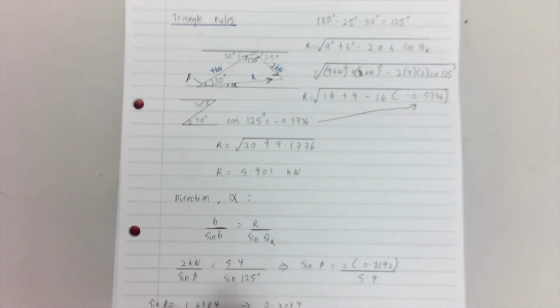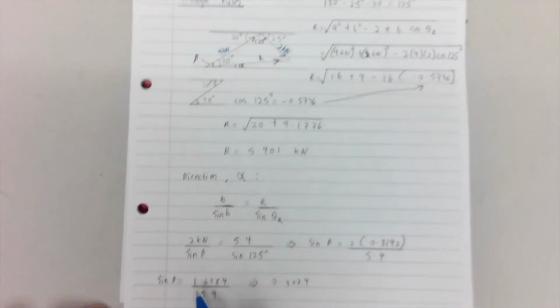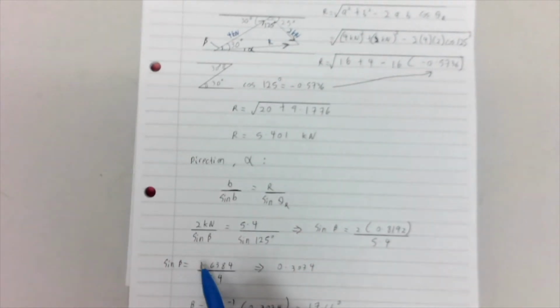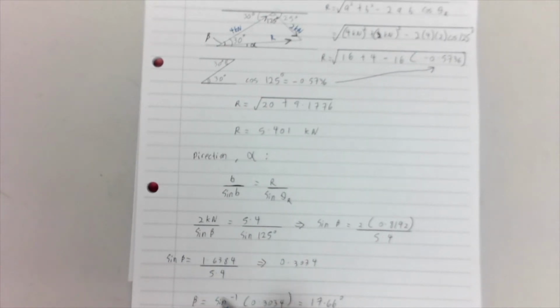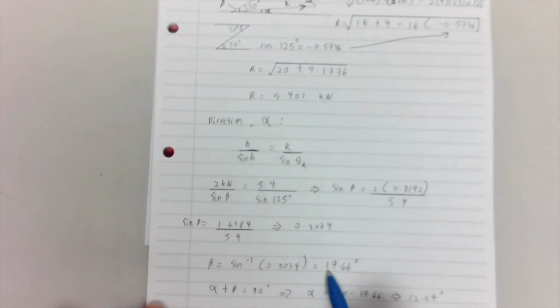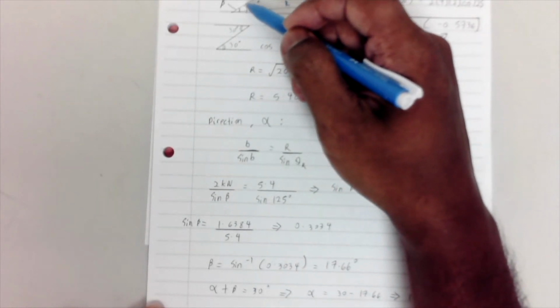So B equal to inverse sine of 0.3034. Okay, when this sine we bring here, it will become 1 over sine, or inverse sine, of this value. So we got a value of 17.66. That means this is B, this beta value is 17.66.